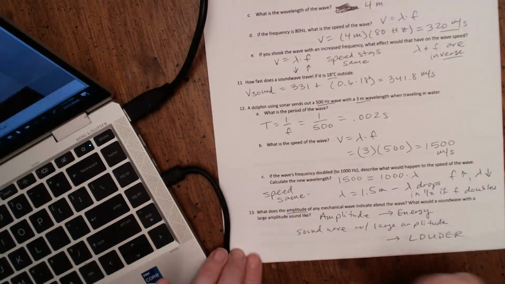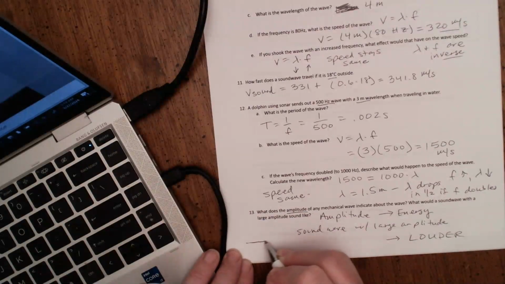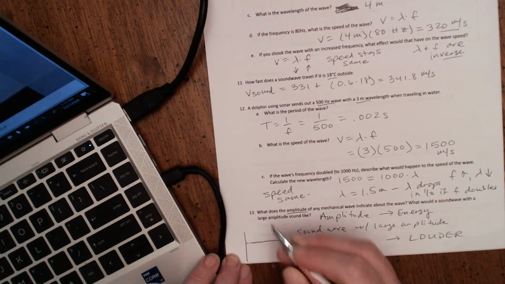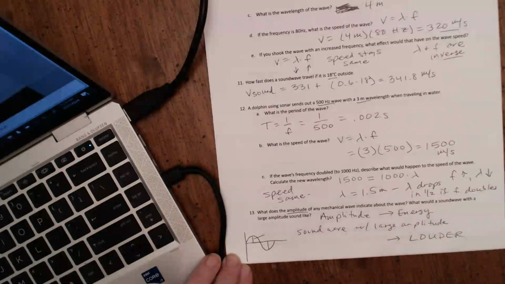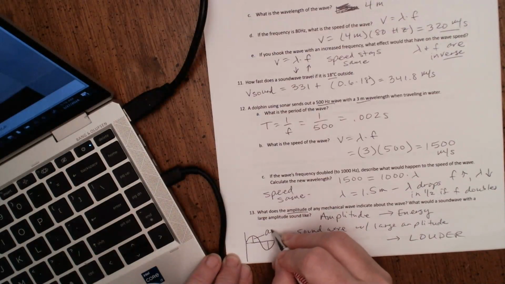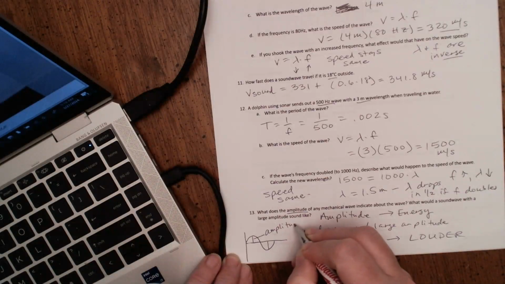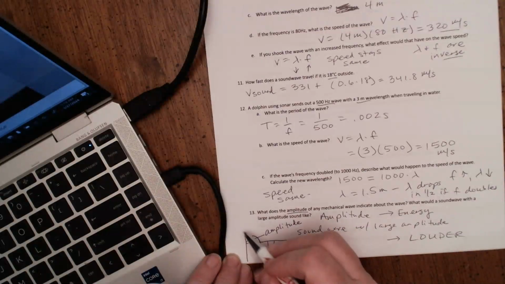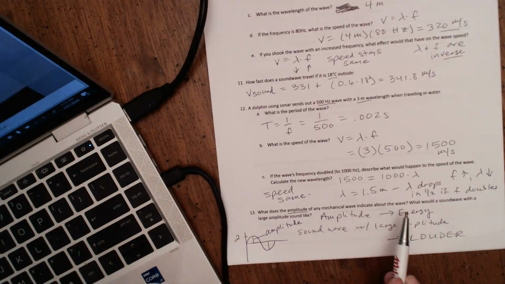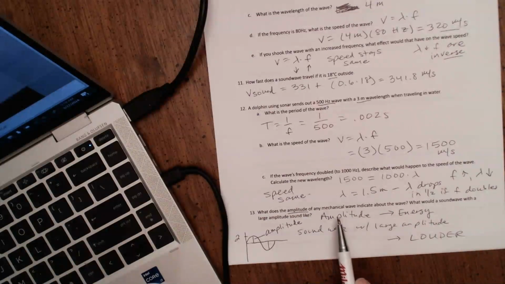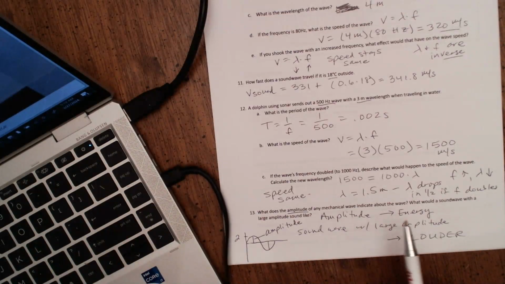So, amplitude, remember, let's see if I just draw a quick waveform here. Amplitude is this maximum displacement from equilibrium. So if this graph went up to 2 meters, say, my amplitude would be 2 meters. And amplitude is connected to energy. If a wave has a larger amplitude, then it's carrying more energy.